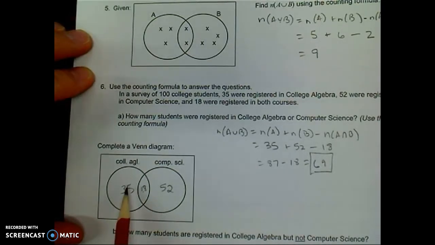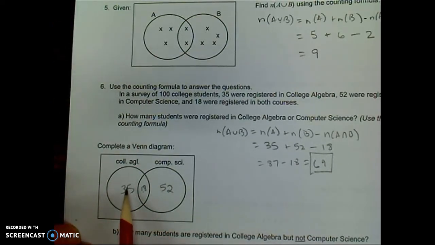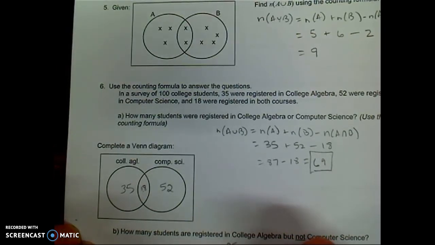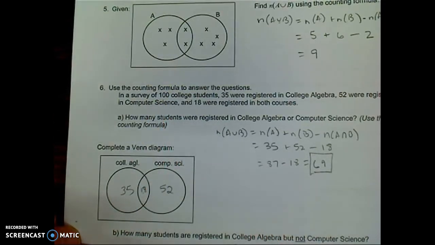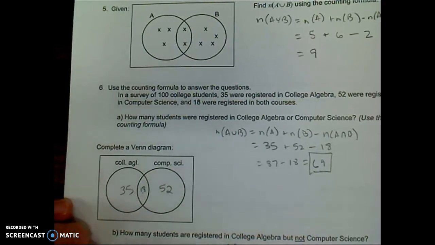If we were asked how many are just in college algebra, but not in computer science. Okay? There's 35 altogether in college algebra, but 18 of those are also in computer science. So 35 minus 18 is going to equal 17. And how many in neither course? Well, how many students did we survey altogether? 100. 35 are in college algebra, 52 in computer science, but 18 were both. So we don't want to double count them. We're talking about 69 students altogether, so 100 minus 69 gives us 31 students.